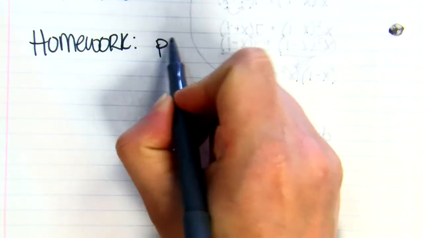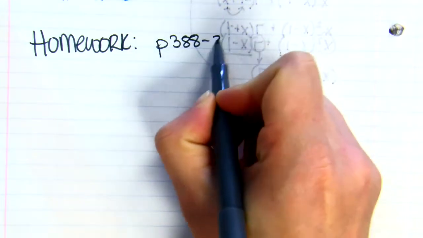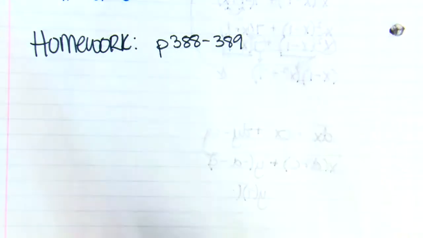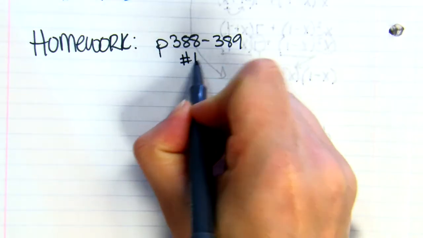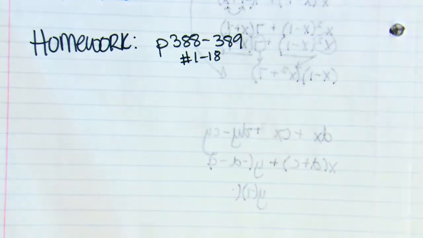So your homework is page 388 to 389, and there are problems 1 through 18. So 18 problems just along the bottoms of those 2 pages. So good luck with those, guys.